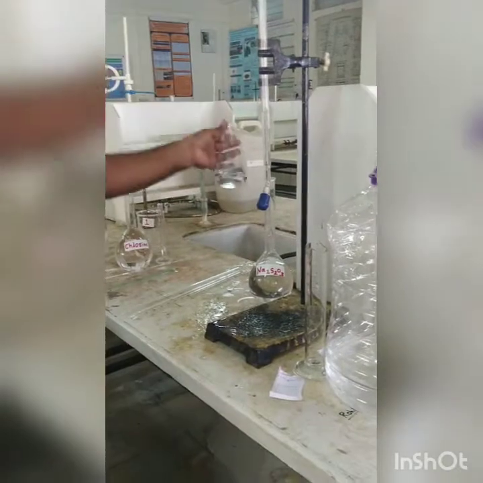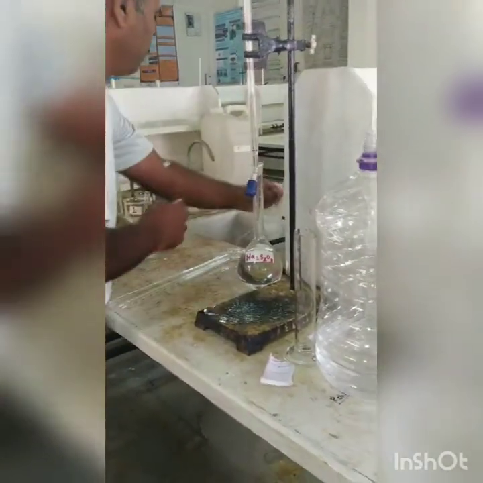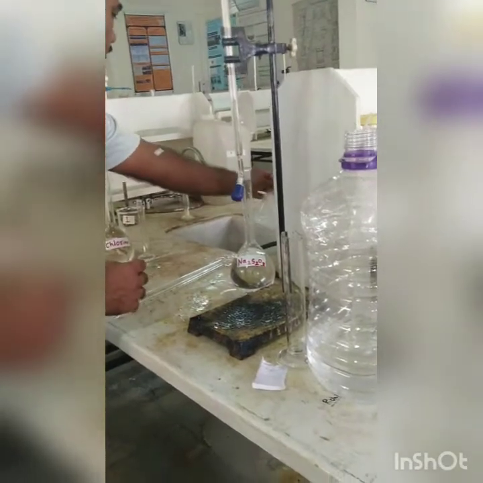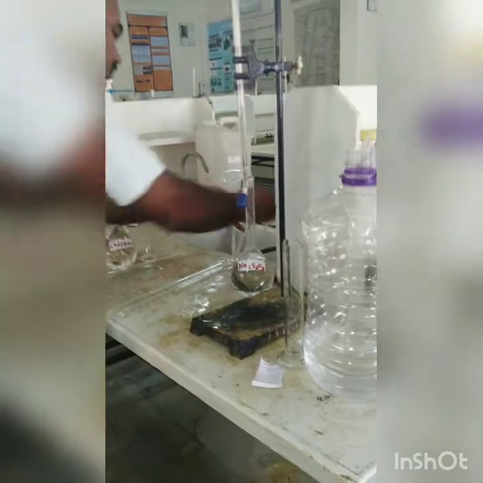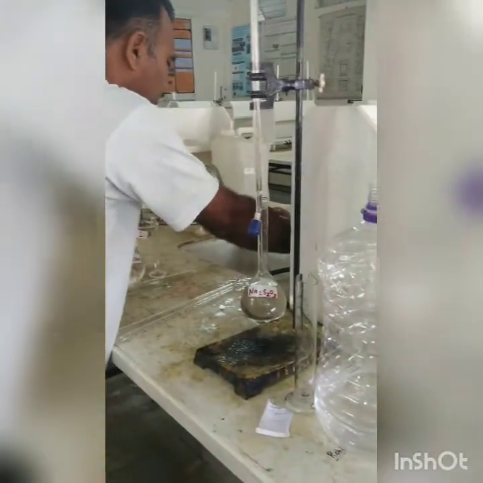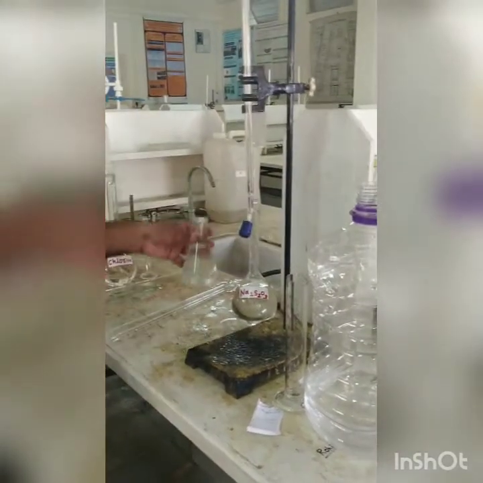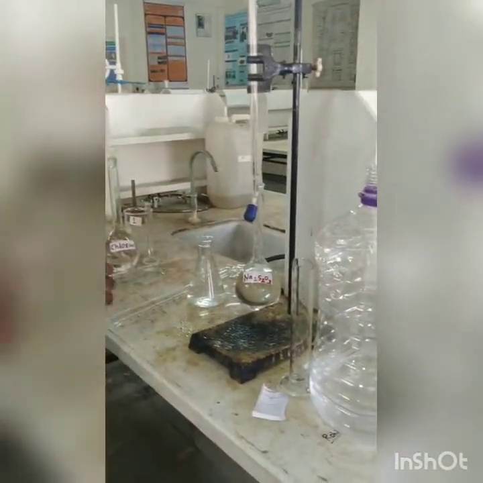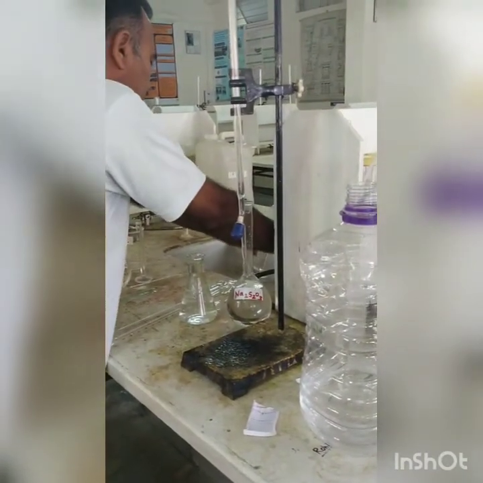If the concentration is more than 100, we will add less mL to keep the dosage the same. So 100 by X, where X is the concentration of chlorine in the given chlorine solution, and our dosages should remain the same. That we will also be seeing in the calculation part.